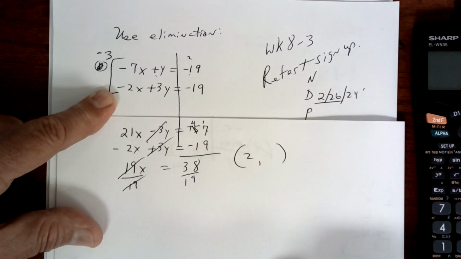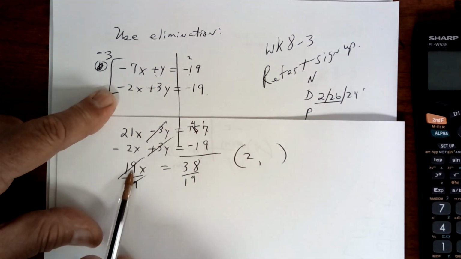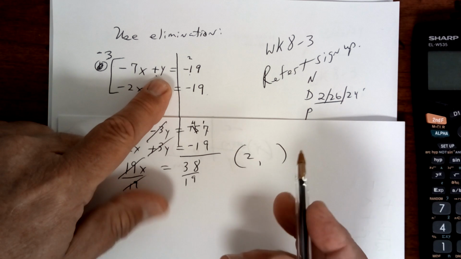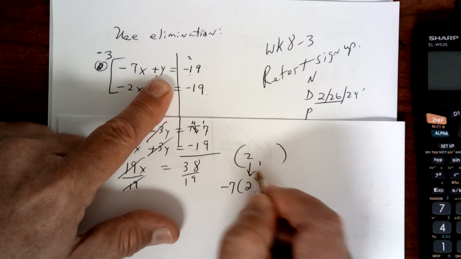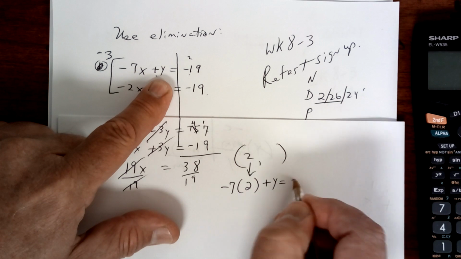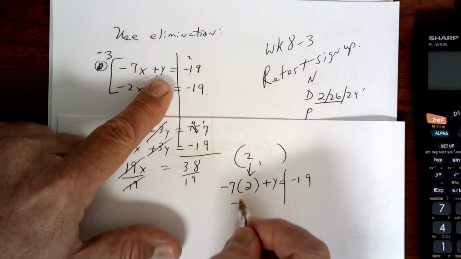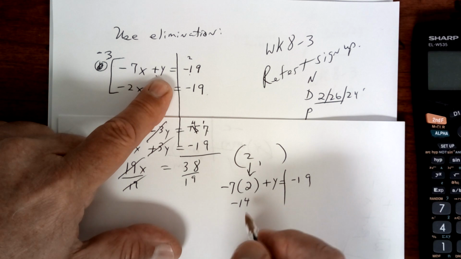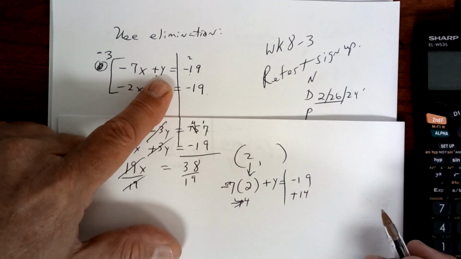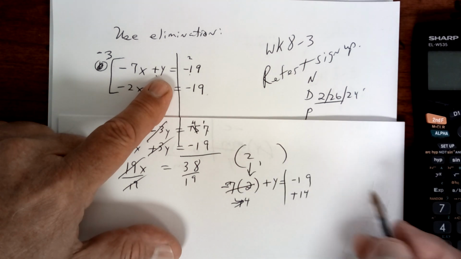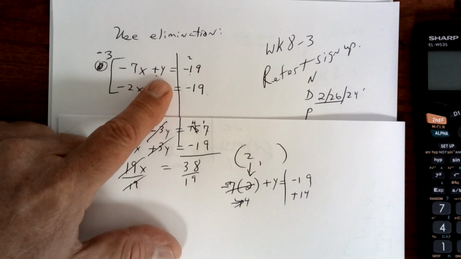And then you pick whichever equation you want to find y. I'm going to go after this one. So I'm going to say negative 7 times x, which is 2, plus y is equal to negative 19. So I'm going to get a negative 14. So I'm going to add 14 to both sides. And when I add 14 here, let me think. That's going to give me 5, I guess. A negative 5.